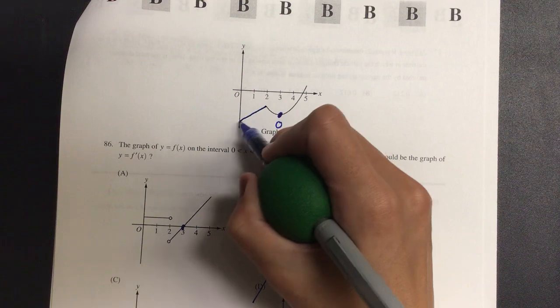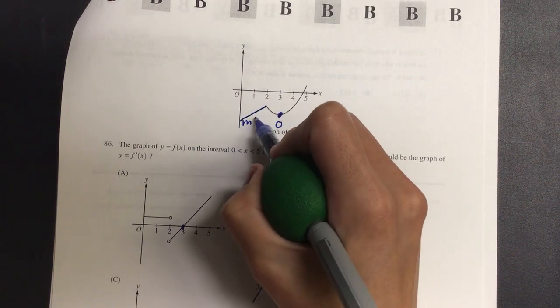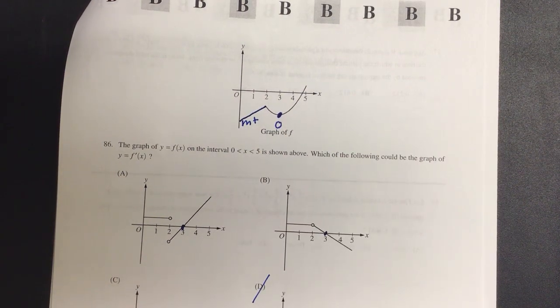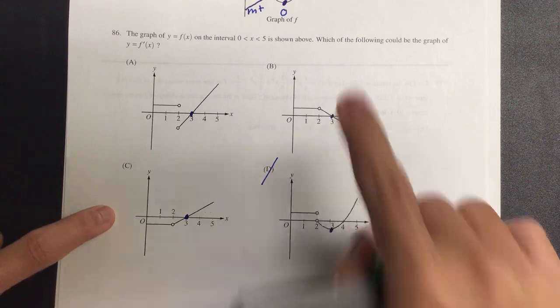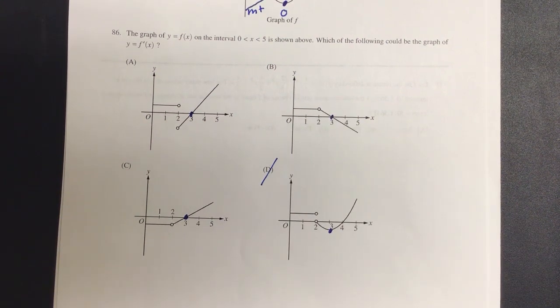Then let's analyze this part of the graph. That part of the graph is going up, so we know our slope is positive. When the slope is positive, I need to be above the x-axis. Between A, B, and C, which one is not above the x-axis? So cross that off.